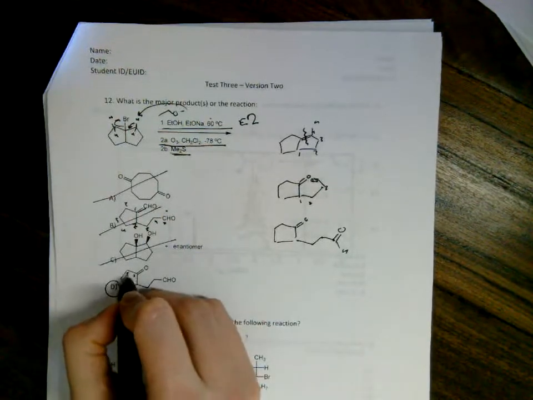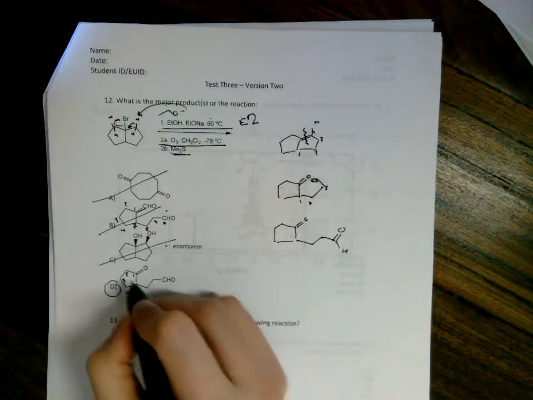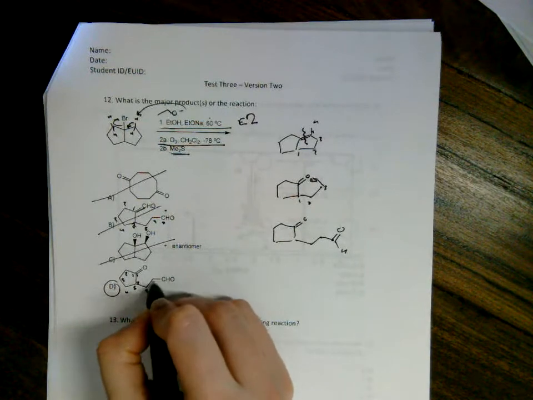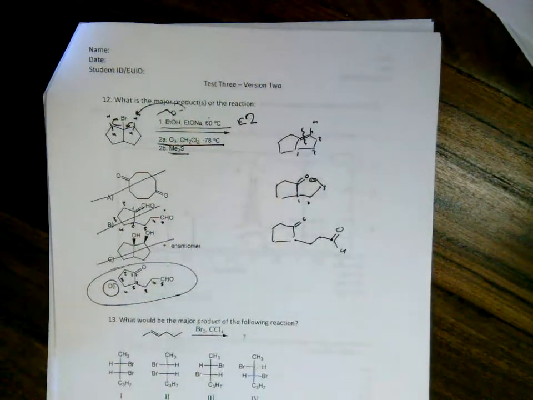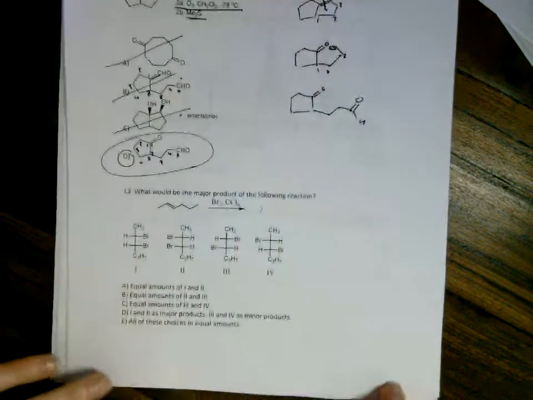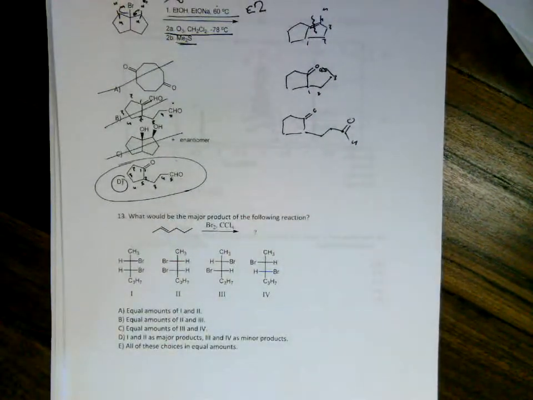But just in case, let's make sure that we number it 4, 5, and then 1, 2, 3, 4, 5. So we didn't lose any of our hydrogens there, so that's the right answer. Sorry, that was confusing. I always try to make sure that I number my hydrogens so I don't lose one.